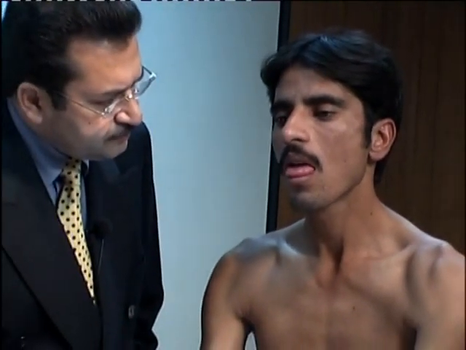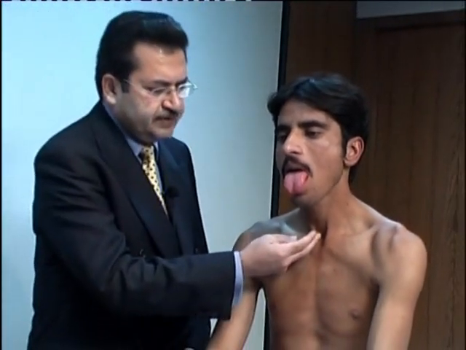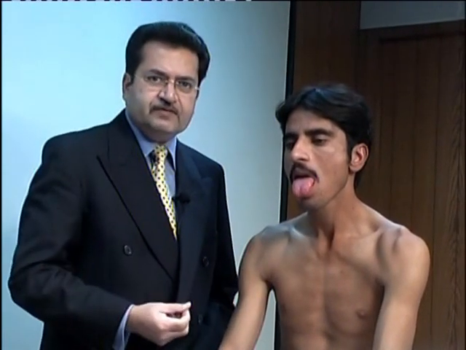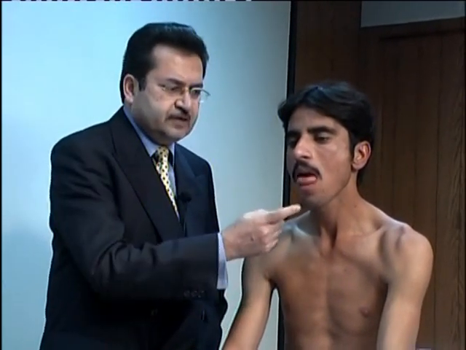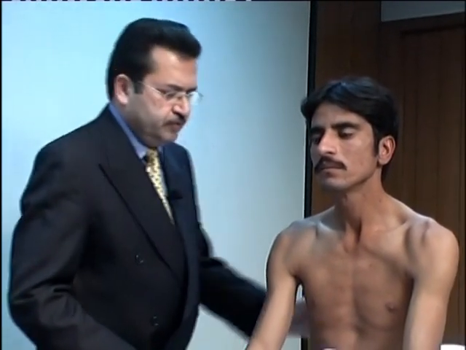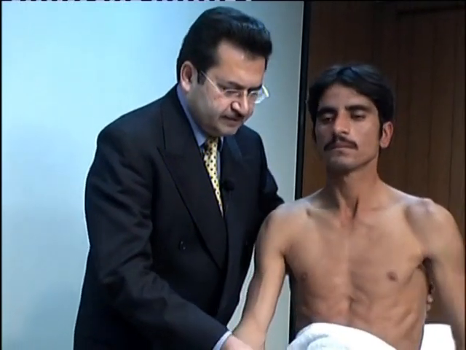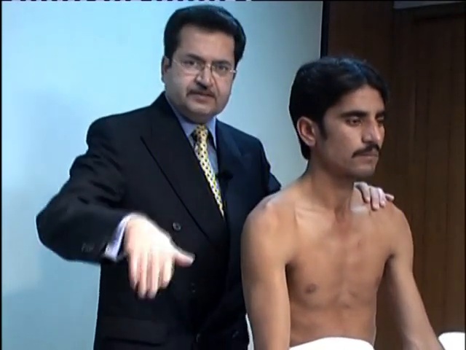Ask the patient to put the tongue out and see whether any swelling moves in front of the neck to exclude any thyroglossal cyst, etc. And then you go on to the back side of the patient.